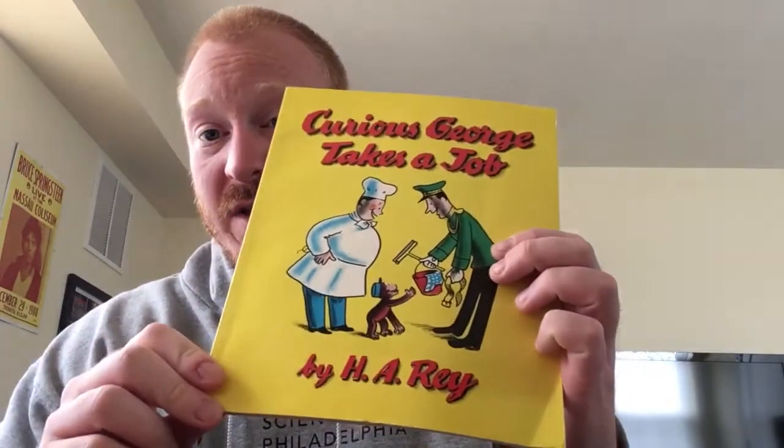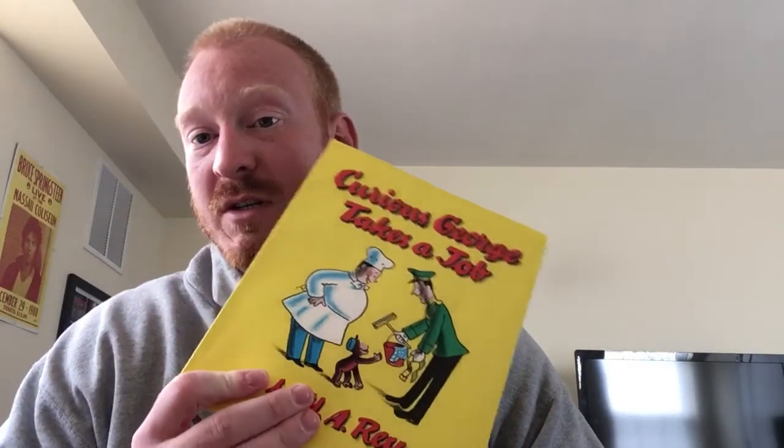Let's look at a couple of things that might be different. In Curious George Takes a Job, Curious George is a monkey, right? And in The Fire Cat, Pickles is a cat. So those are some things that are different. Curious George had several different jobs, including a window washer, and he also worked in the kitchen. And in The Fire Cat, Pickles is a fire cat. So those are things that are different.